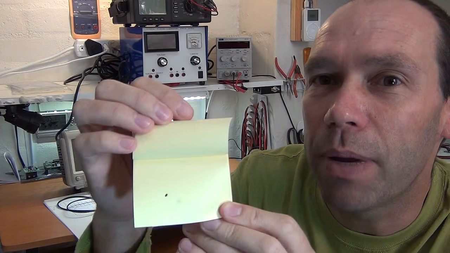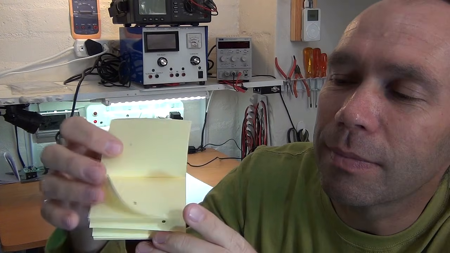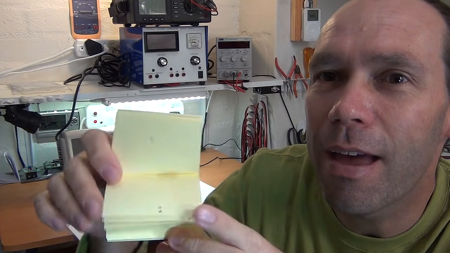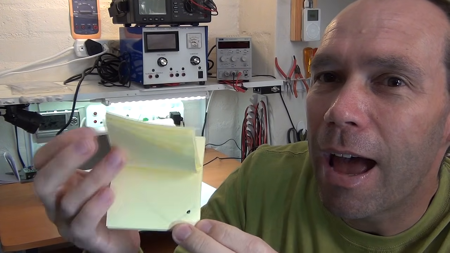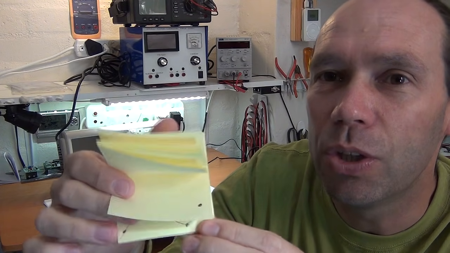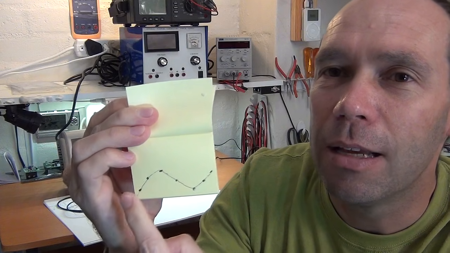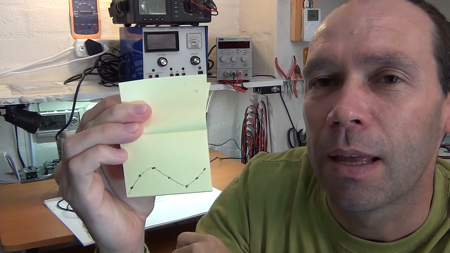There's another one, another one, yet another, and another. And if we join all those measurements up, as an oscilloscope does, what you get is all those measurements being traced over time.